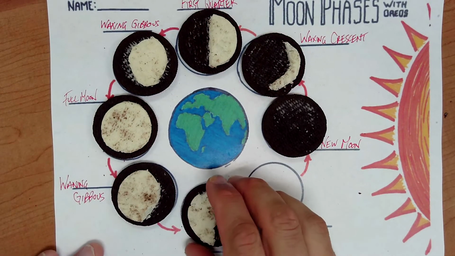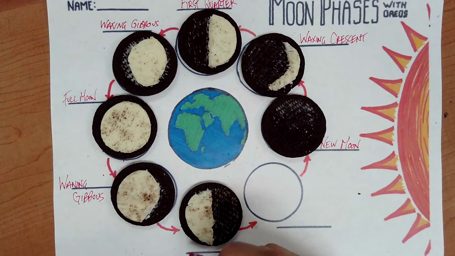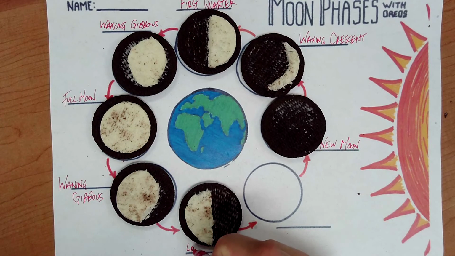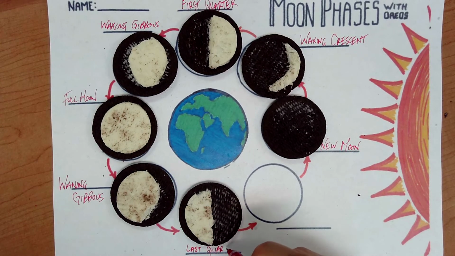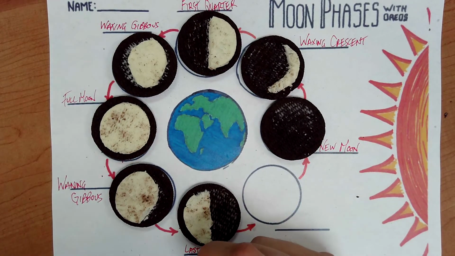So the left illuminated, the right is dark. Again, this is a waning phase. So technically, you could call it a waning quarter, but nobody calls it that. This is referred to as the last quarter. Or some people might call it the third quarter.